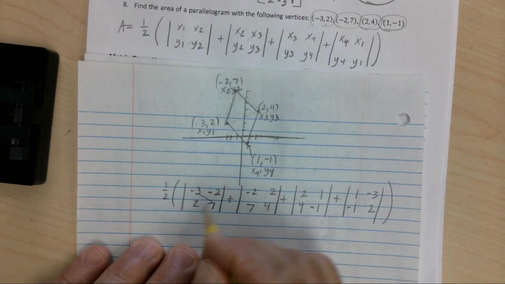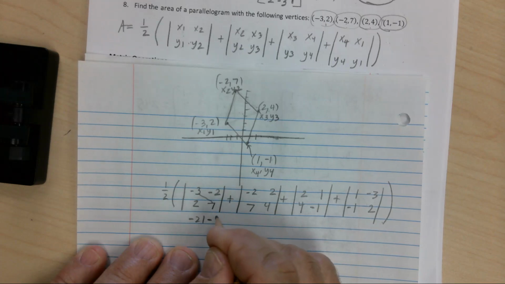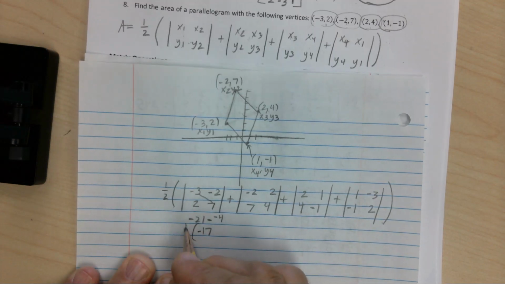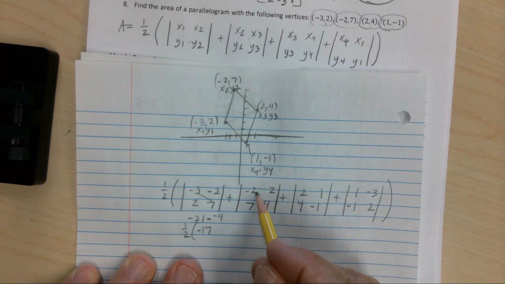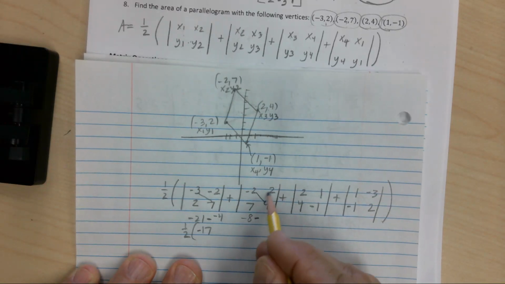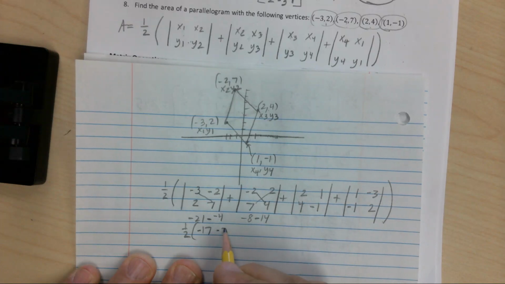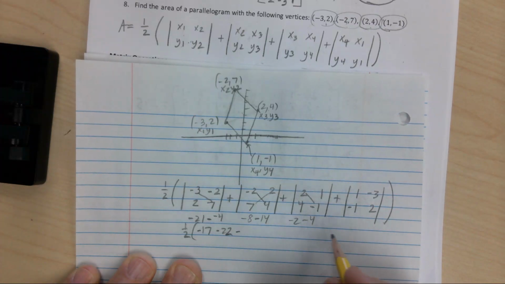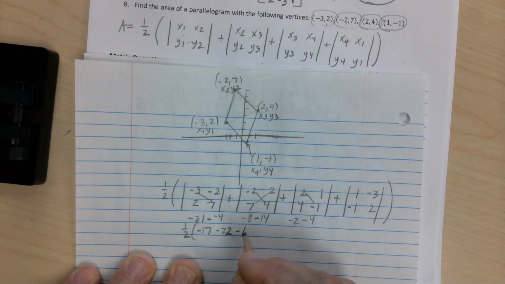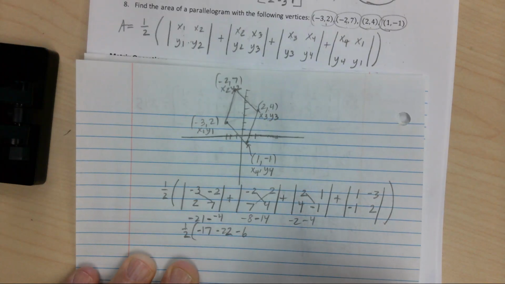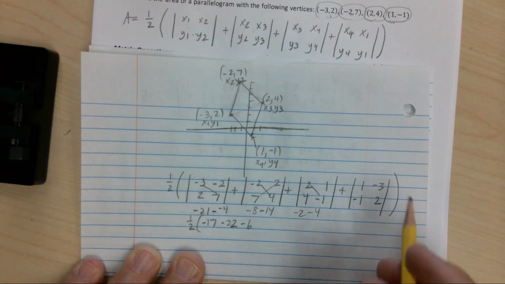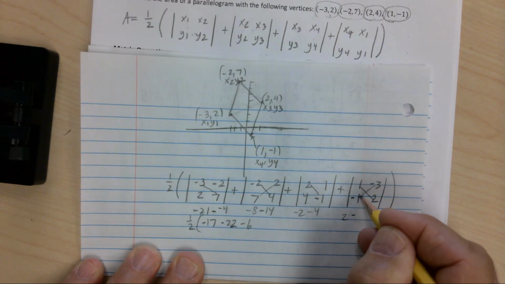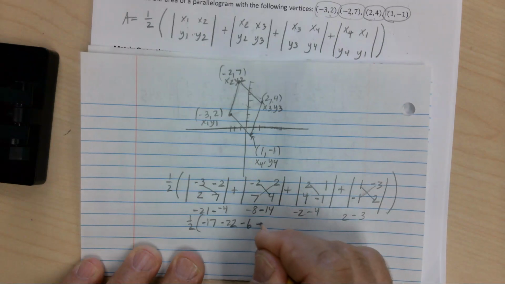Well, this is -21 minus a -4. So it's -21 plus 4, which is -17. I'll deal with that 1/2 later, last. This is -8 minus 14, which is -22. This is -2 minus 4, which is -6. So you're getting a, I think I remember something. It's all coming back to me. And then 2 minus, that's a +3. So it's 2 minus 3, which is -1.